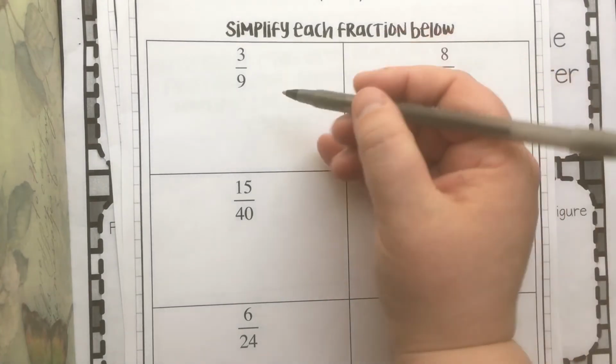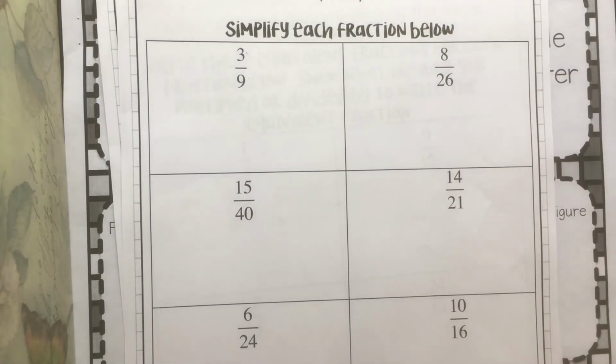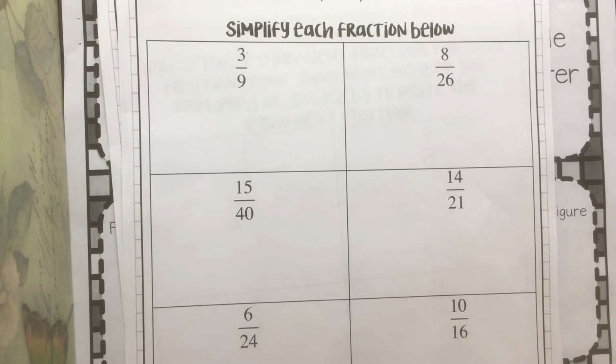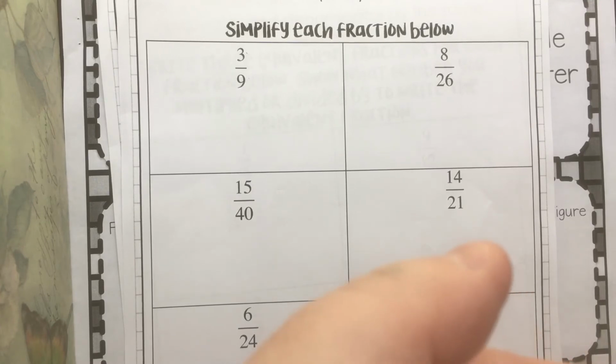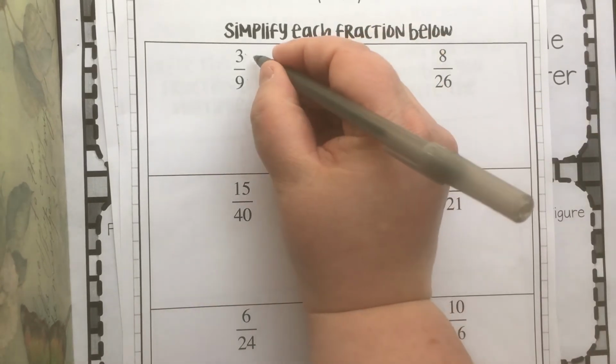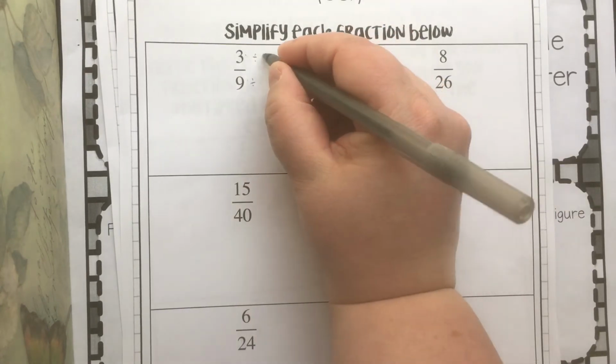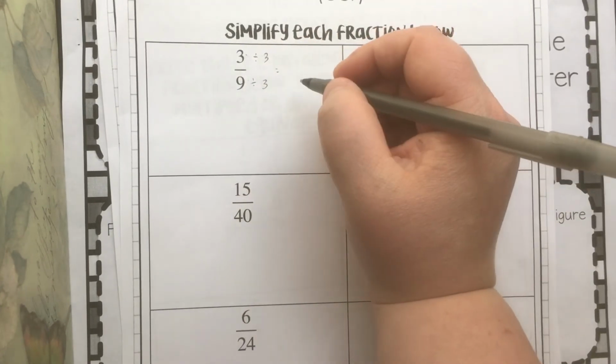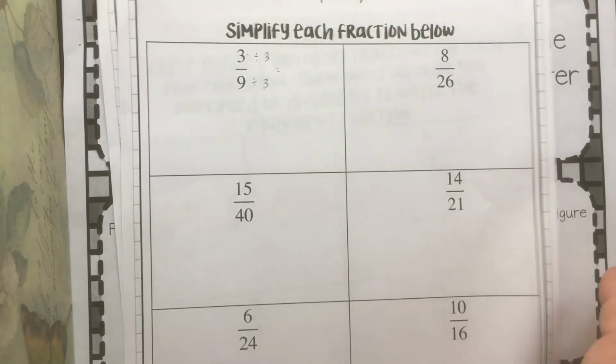All right, so 3 and 3/9, you probably already can think off the top of your head, what am I going to reduce by if I have 3 and 9? And you should already know you're going to divide by 3, right? So you can do that one very easily.